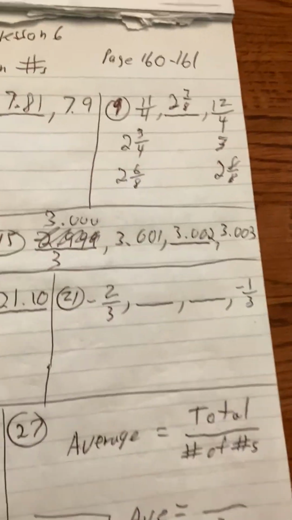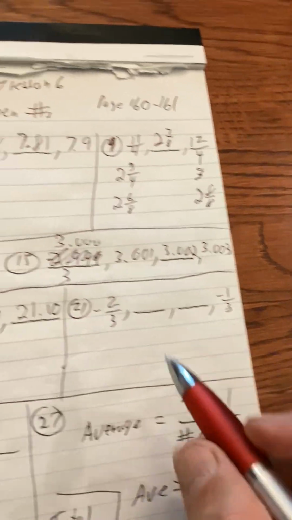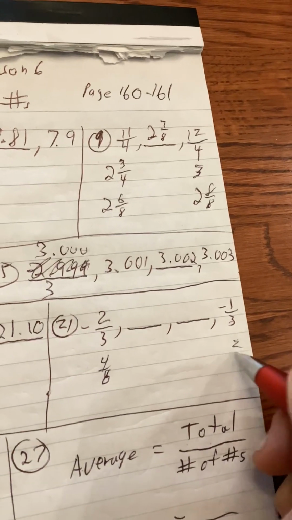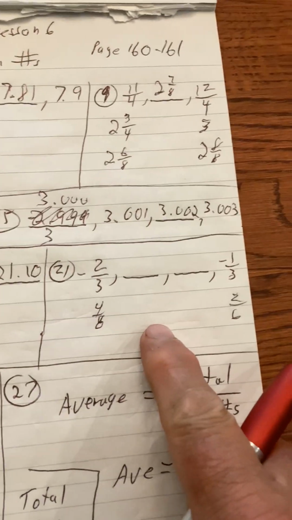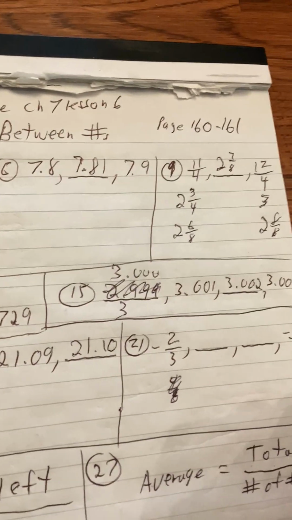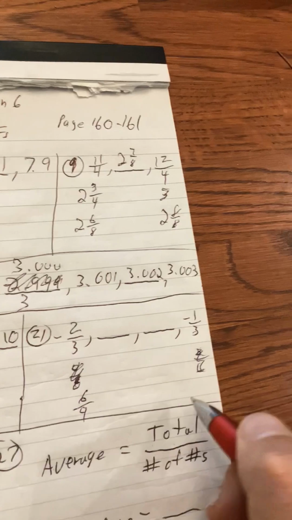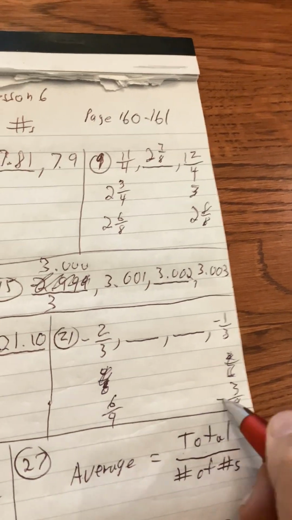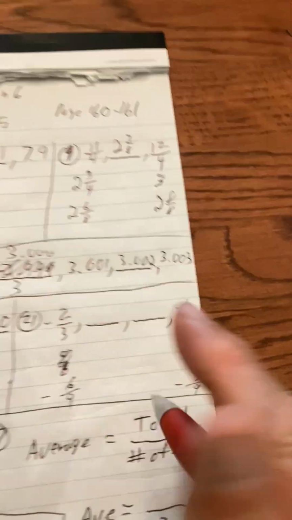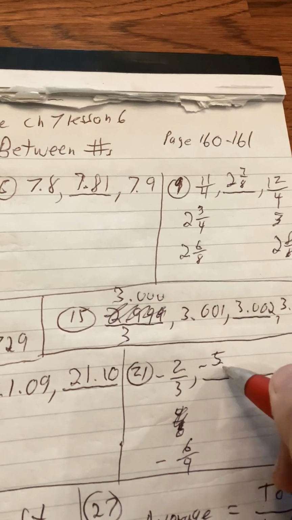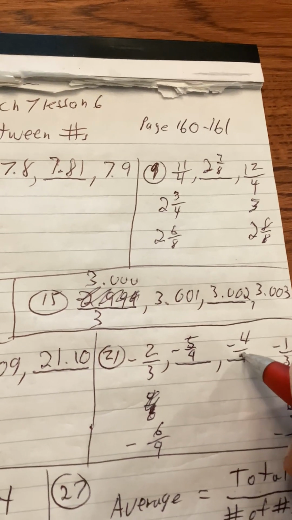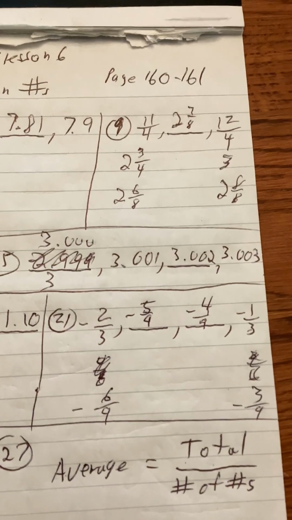Okay, now this is the tough one here. There's nothing in between there as far as thirds go, so if you double it, that's 4/6 and 2/6. But there's only a spot for one number, so that doesn't work. So you have to triple it. That's 6/9, and that's 3/9. Make them negatives. So now you can do it. There's room for two numbers in between. So this would be -5/9. This would be -4/9. Hopefully that makes sense, right?